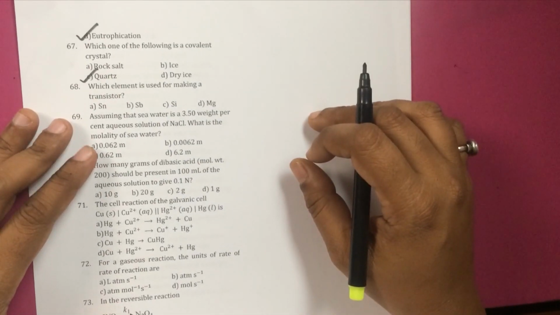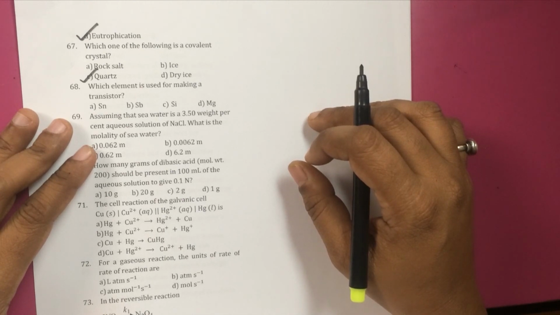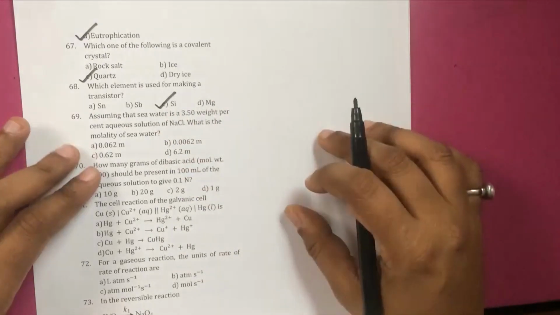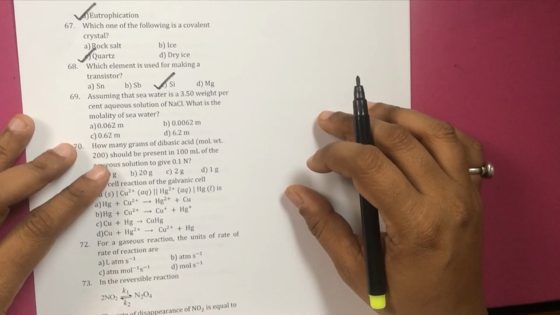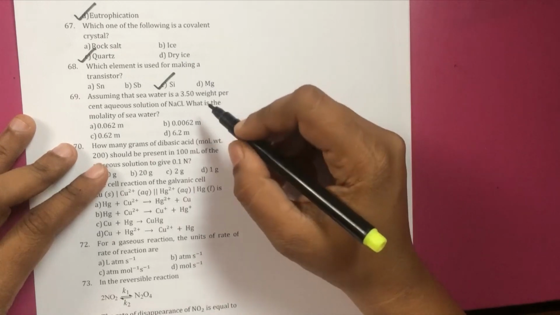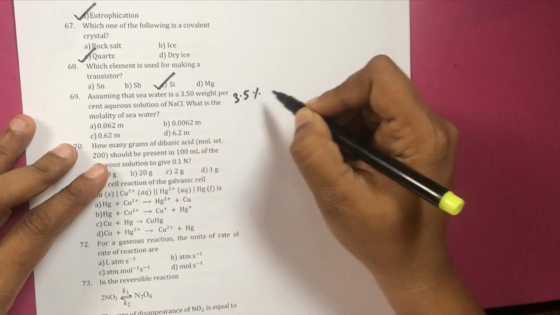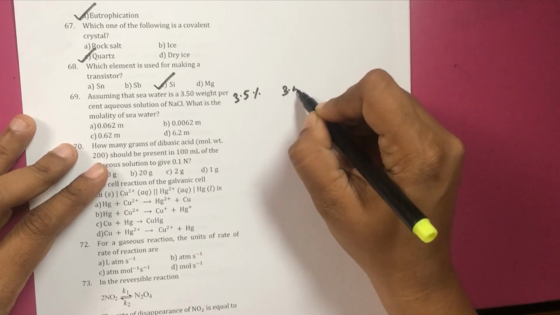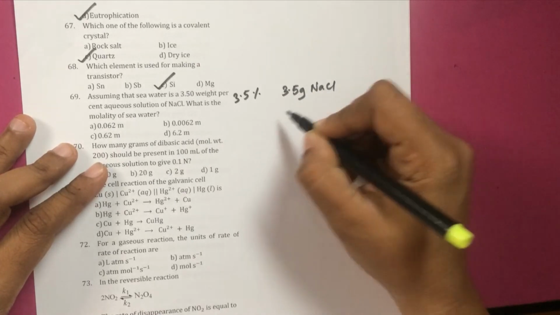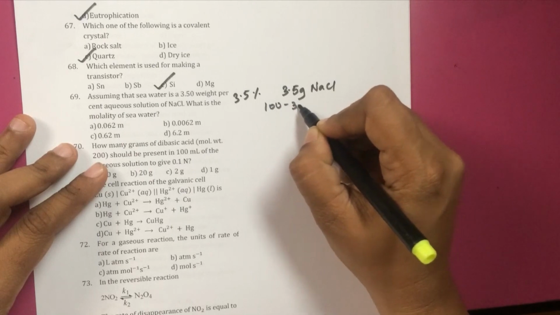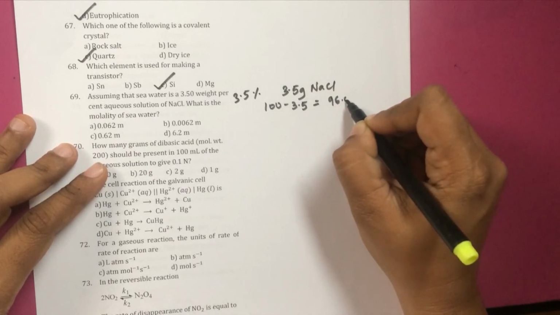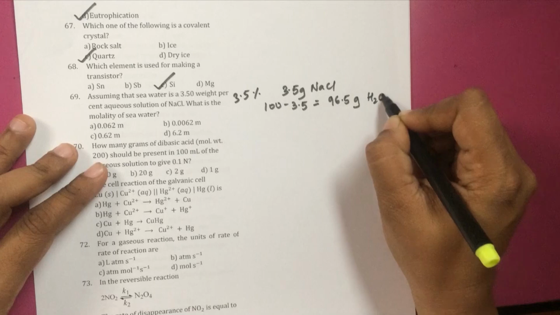Question number 68. Which element is used for making a transistor? A transistor can be made by using silicon. Question number 69. Assuming that seawater is a 3.5 weight percentage aqueous solution of NaCl, what is the molality of this seawater? When I'm talking about the 3.5% NaCl solution, that is containing 3.5 grams of NaCl, and water will be 100 minus 3.5, that is equal to 96.5 grams of water.